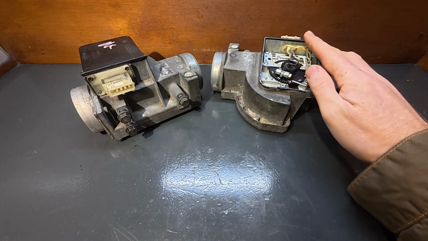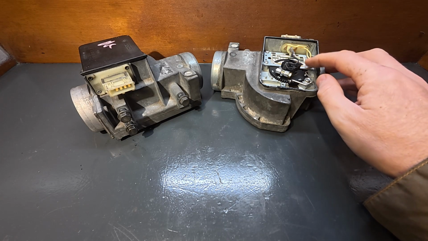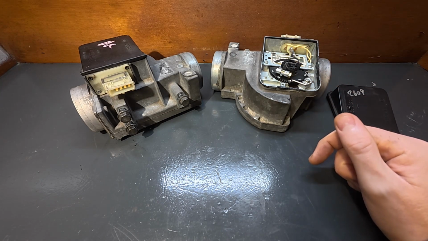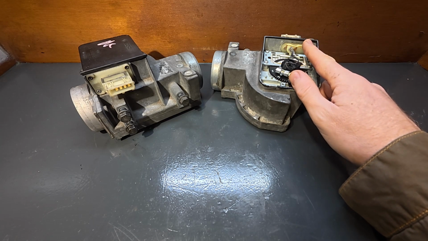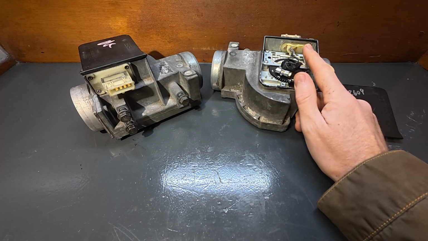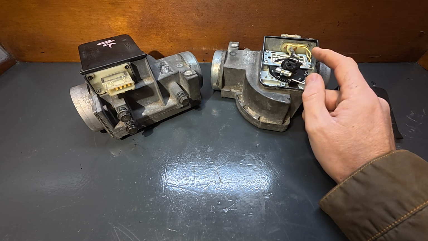At one point the temperature sensor connections here were unplugged and this board was loose, so I can't remember the state of this one. This might be the one where the temperature sensor's not working, so I think what I might do next is plug this one in, see if the temp sensor's working.